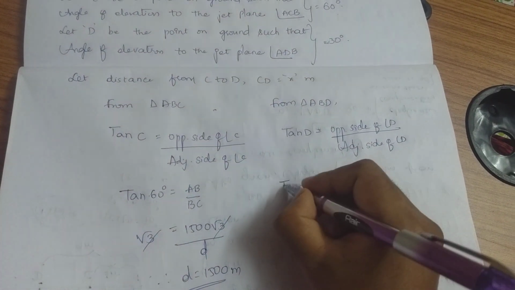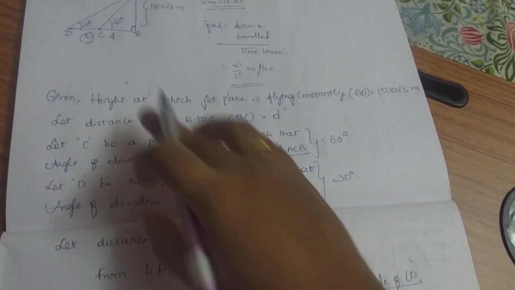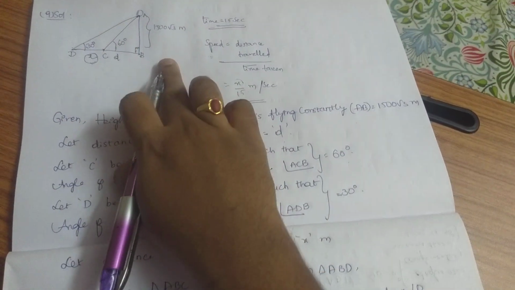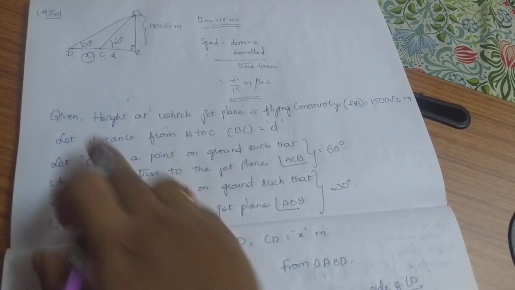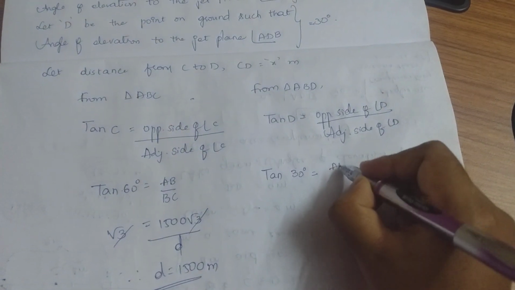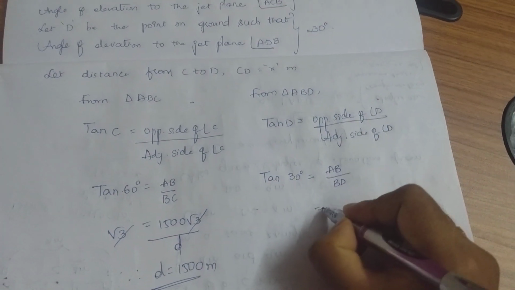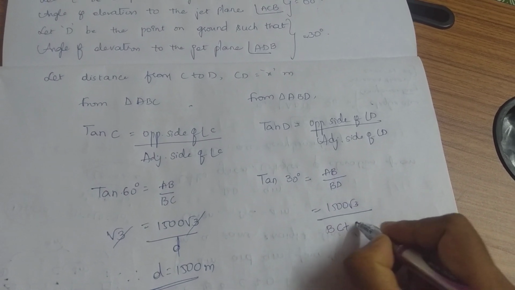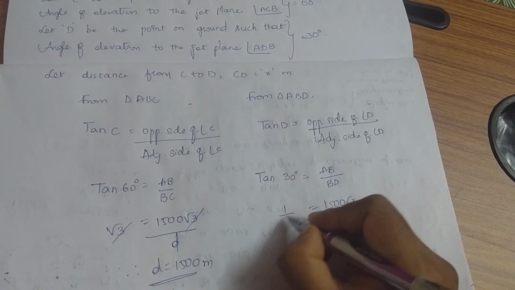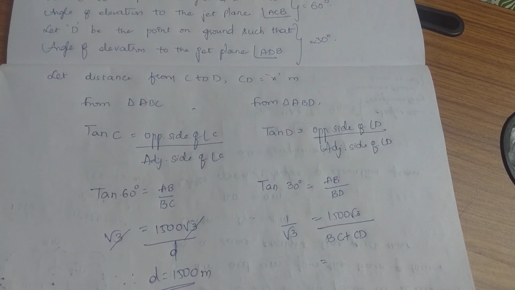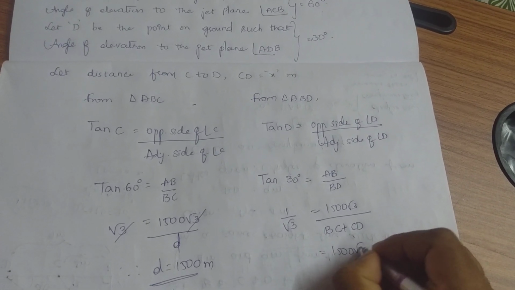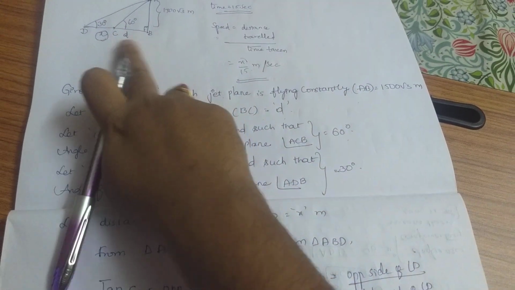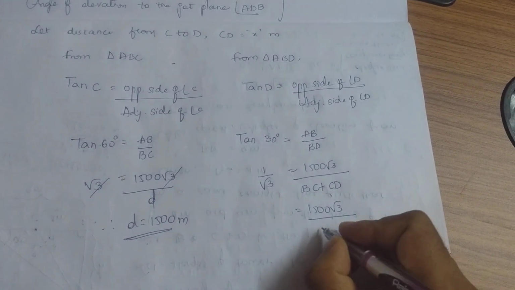So now let's see this second triangle in which at D the angle is 30 degrees. So tan 30 degrees equals AB by BD. Correct? AB is nothing but the height at which the plane is flying. BD we can write as BC plus CD from the figure. Tan 30 value is 1 by root 3. What is BC value from the figure? See here, BC value is nothing but D, CD is x. So you can write it as D plus x.